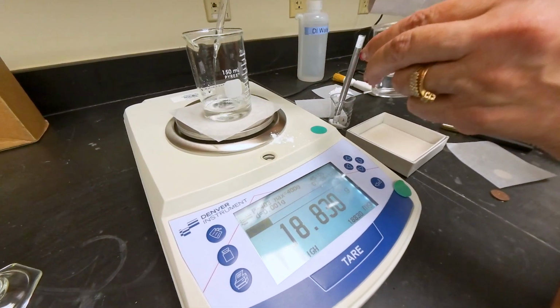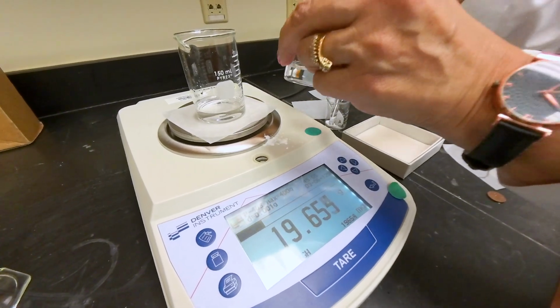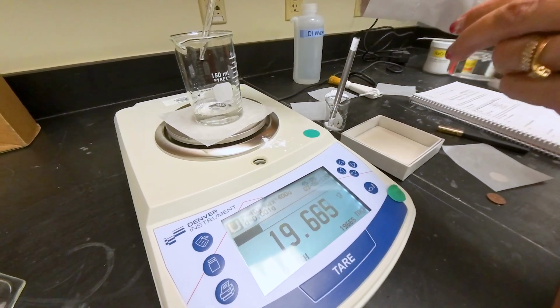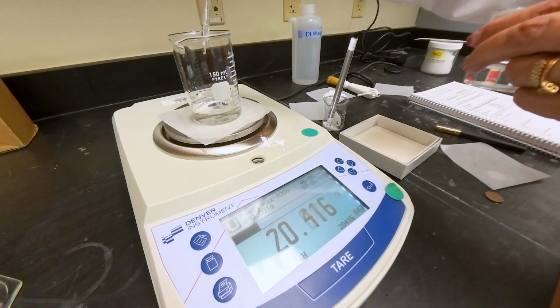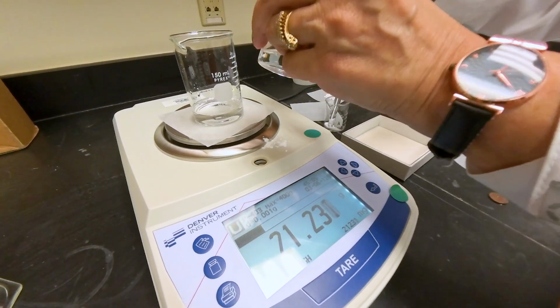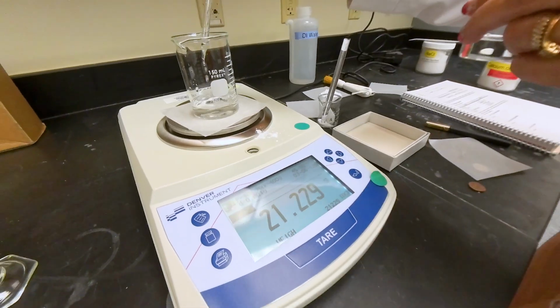Basically, you're adding 1 drop at a time. This type of measurement is going to be more time consuming because you want the exact number.